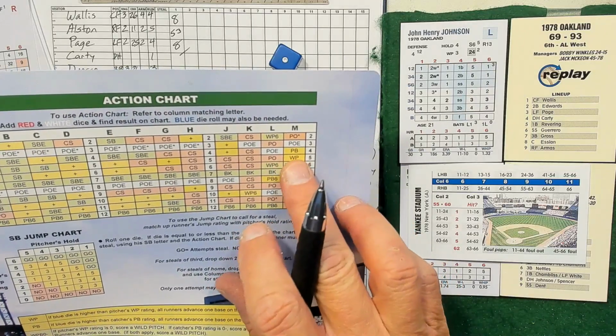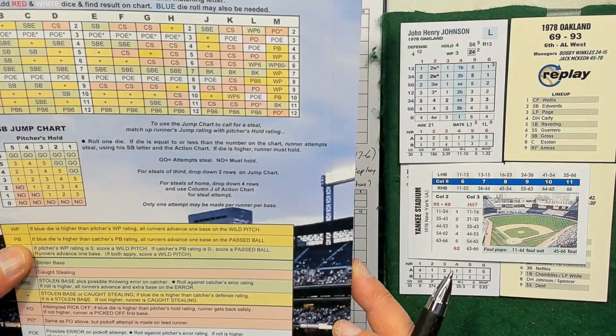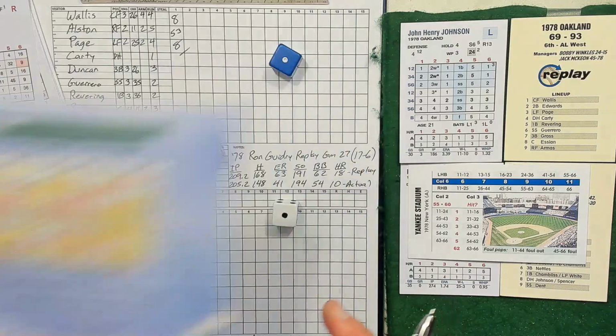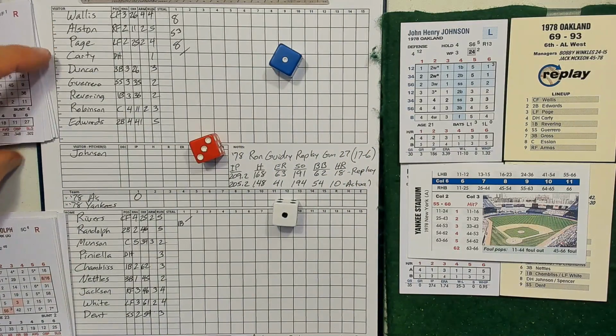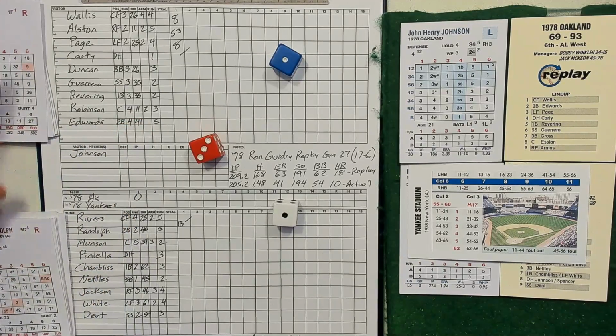And a 4 is pass ball possibility. Blue die is higher than the catcher's pass ball rating, it is a pass ball. It is a 1. And Robinson is a 2. So it's not higher, so no pass ball.